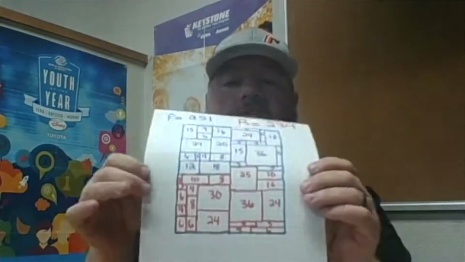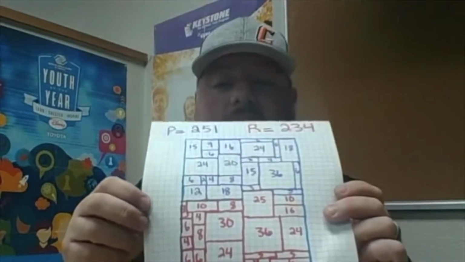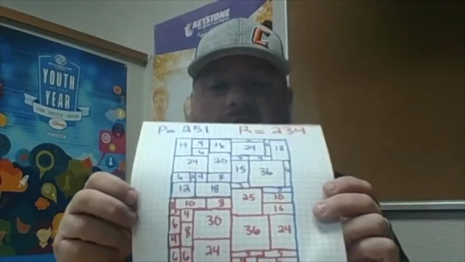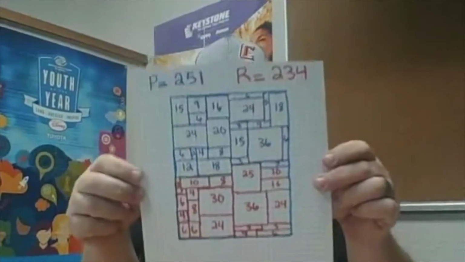So the game I played earlier was purple versus red. And as you can see, purple won 251 to 234. And as you look at it, I'll try to get in a little closer so you guys can see. You get big numbers, you get smaller numbers, and you just keep on filling it up until you fill the whole square that you made.